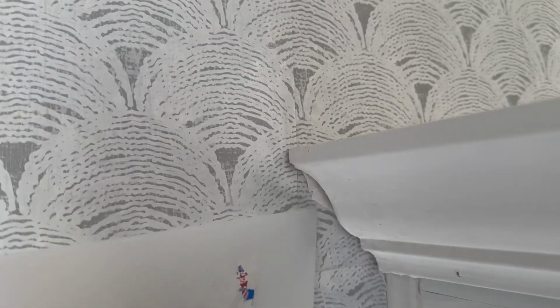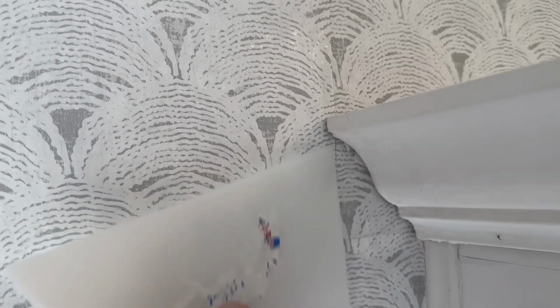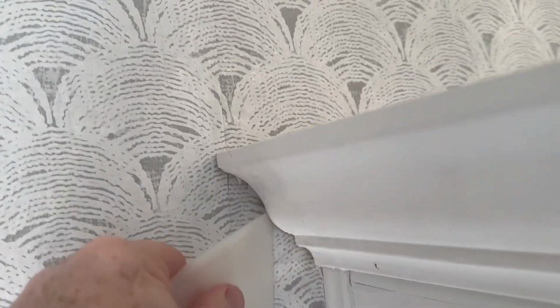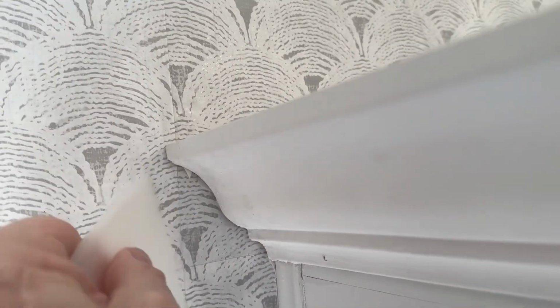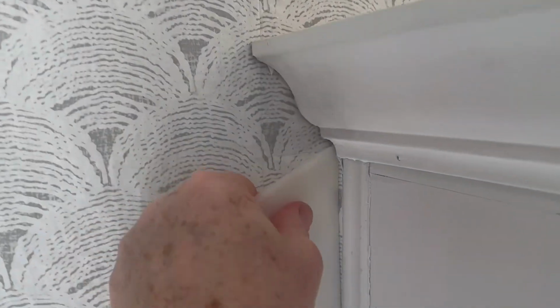We don't do it quite like that. Okay, now, what do you think? I'm going to trim it on this side of it.